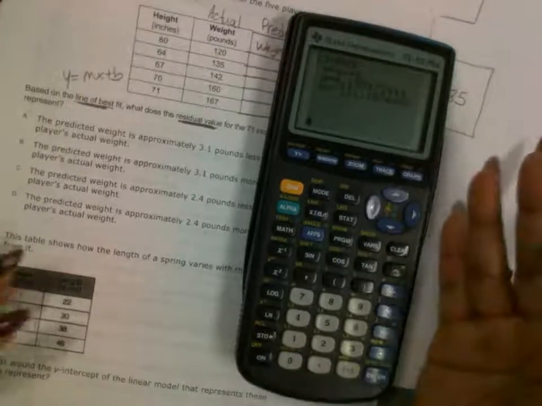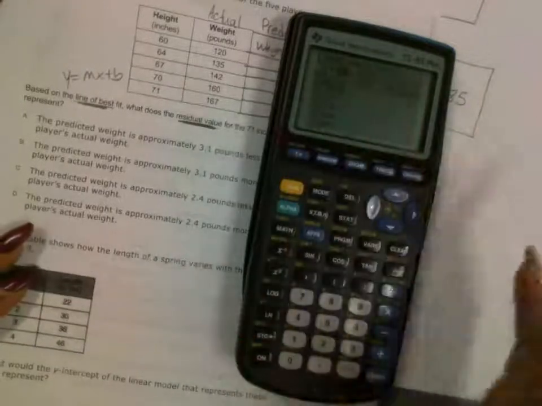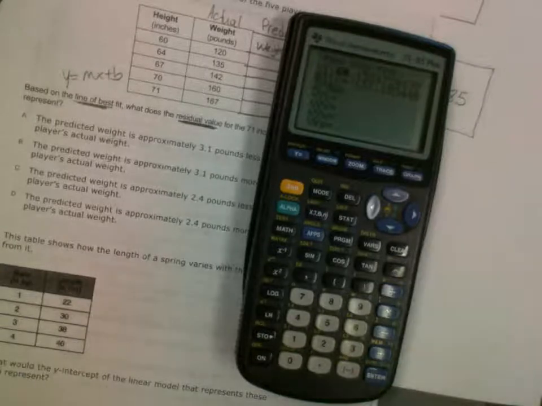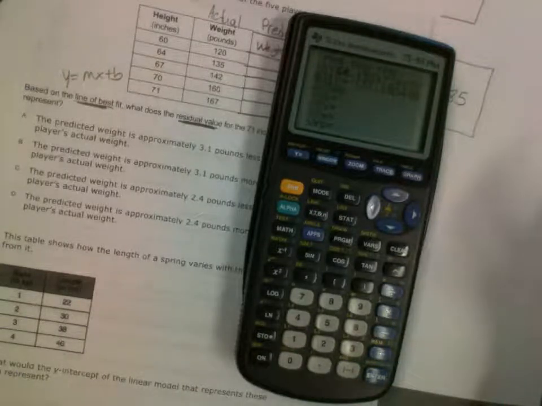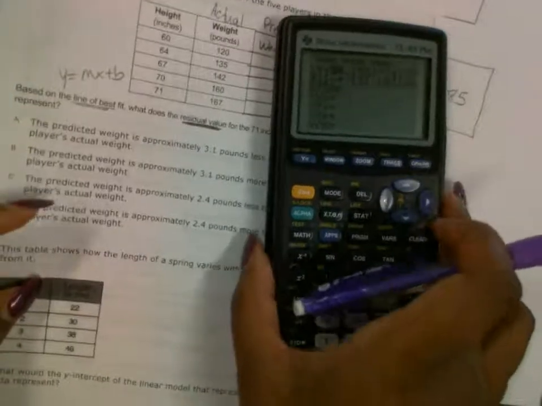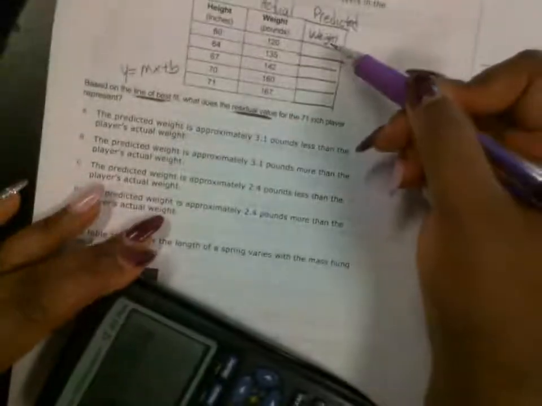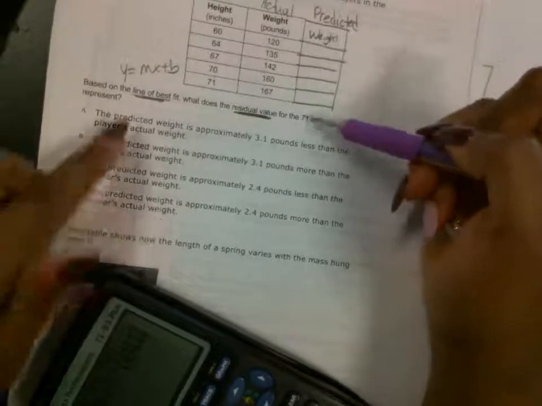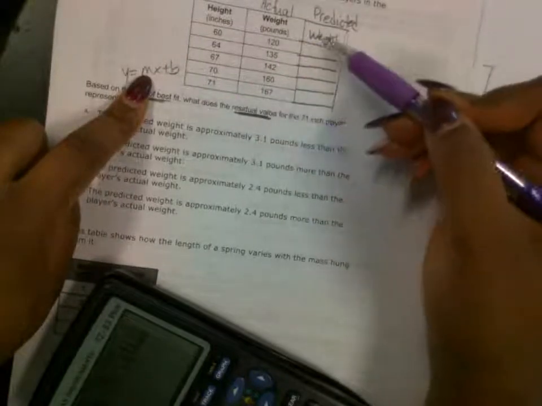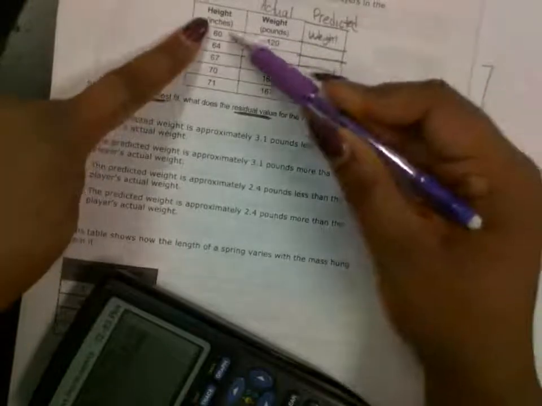All right, so what did that do, Ms. Reyes? That put it under y equals. So I can either graph the line of best fit or I can use the function table. In this case, I need to use the function table. Why, Ms. Reyes, am I using the function table? Because I need to know what the predicted weights are for the line of best fit. These are actual, but I want to know the points that are on the line for these heights.